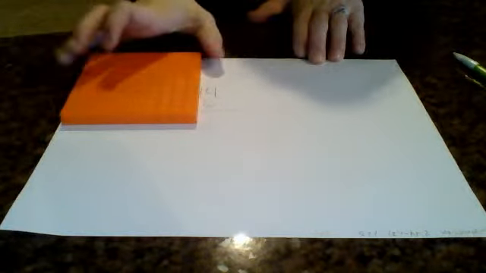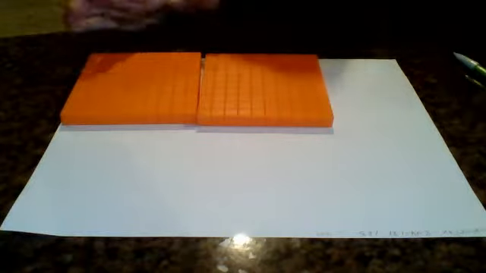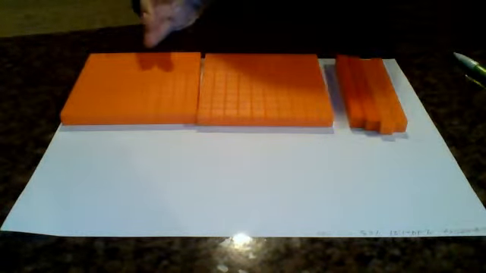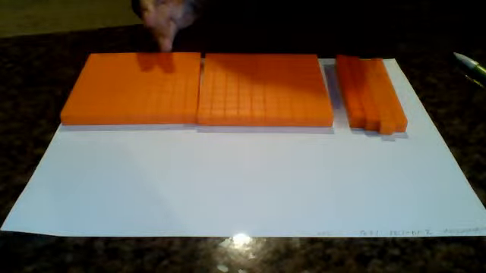So I'll start out with addition. With addition, I'm going to add 2.44 plus 1.06. So for my ones, I'm going to use a flat. So we're going to have 2 flats, and then the decimal is going to be 4, 4.